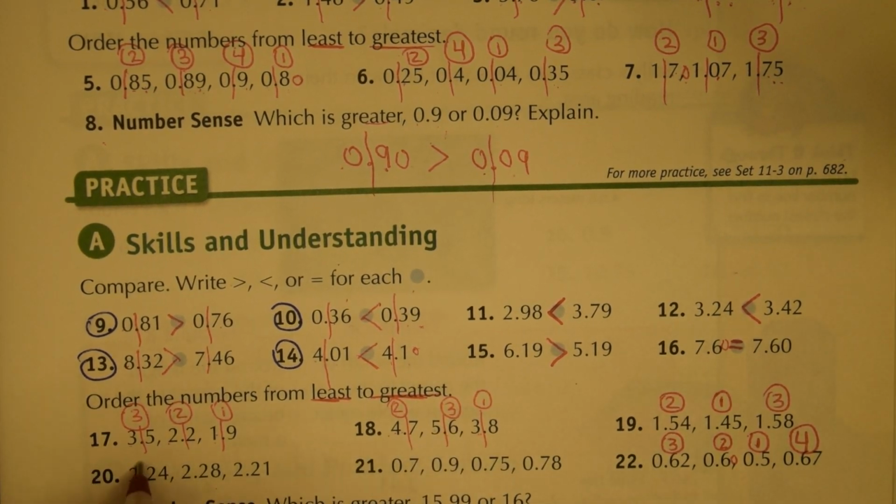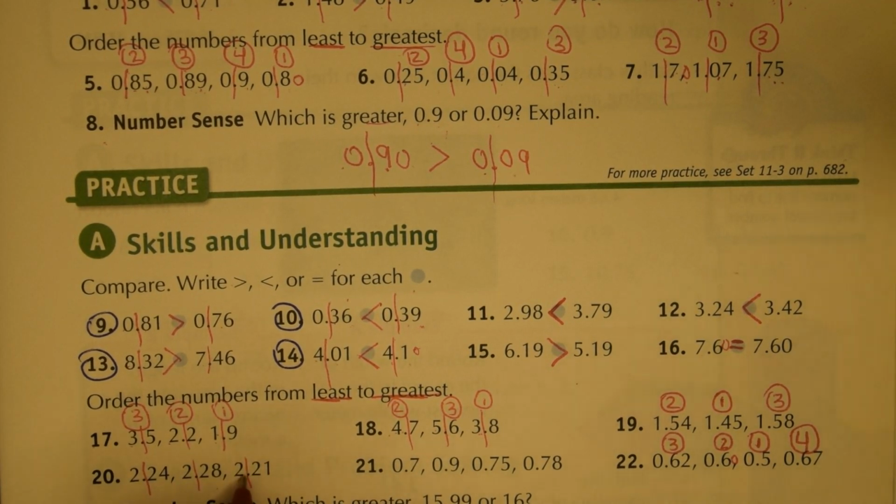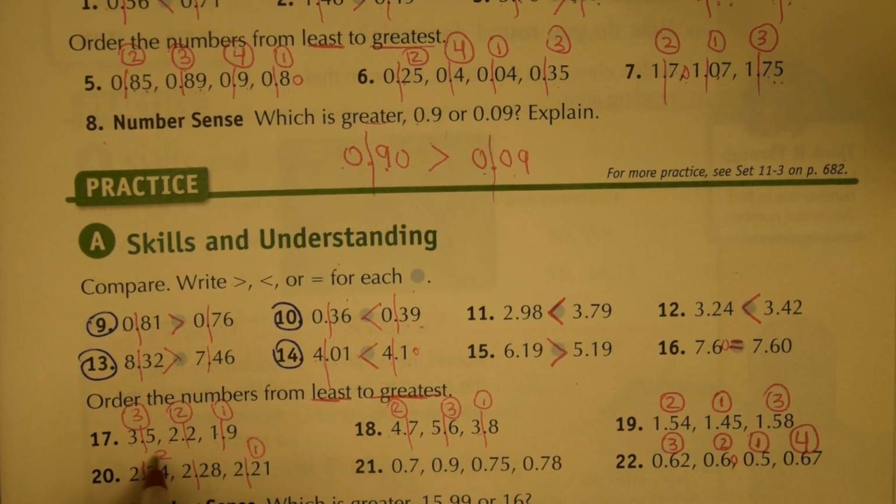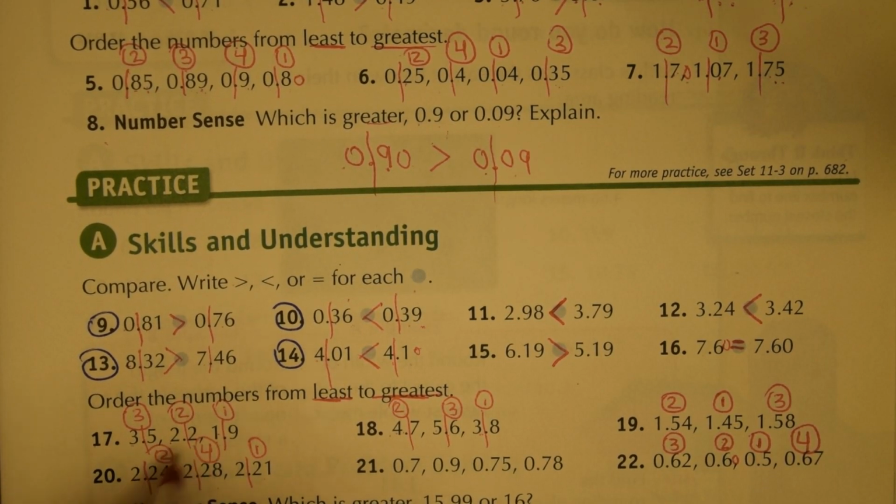Now for 20, I have 2, 2, 2. Since I have the same number, I will check the previous number. 2, 2, 2. I will check again now the tenths number in the tenths place. 4, 8, 1. 1 is the smallest, then 4, then 8.